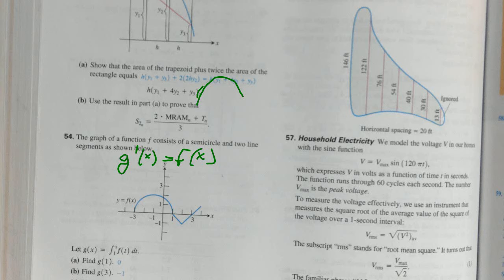So let's take a look here. It's positive there, and then it switches to negative here. So that is going to be a maximum at x equals 1. And then here there's a 0 of the derivative, but it changes from negative to positive, which means it's changing from decreasing to increasing, which would indicate a minimum.